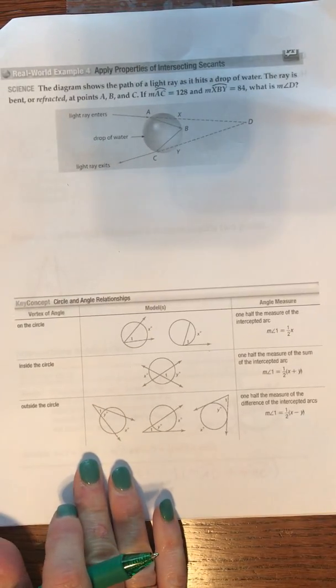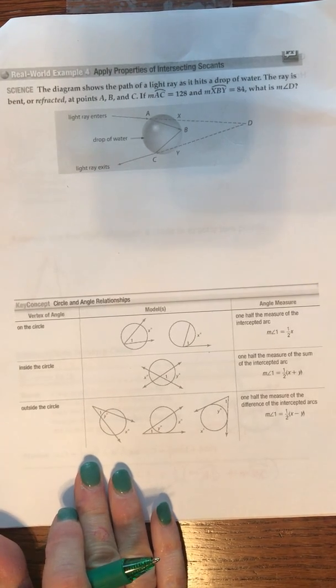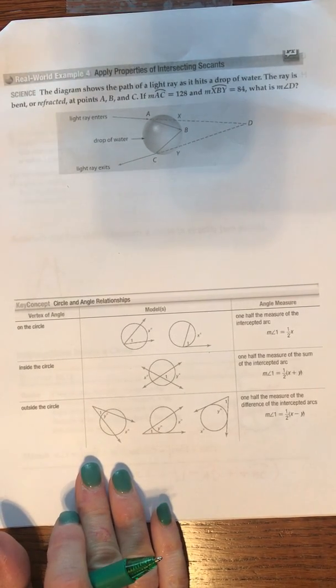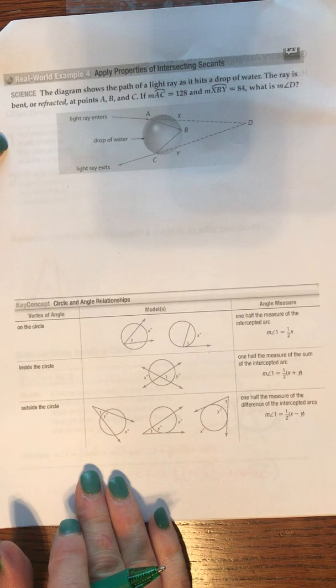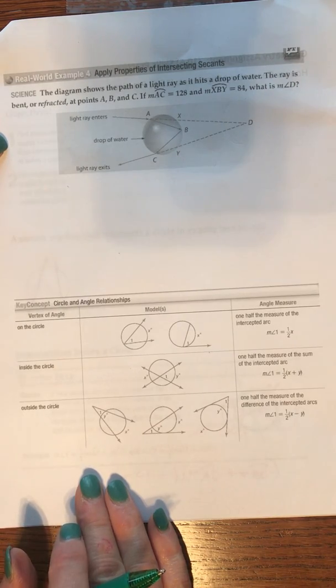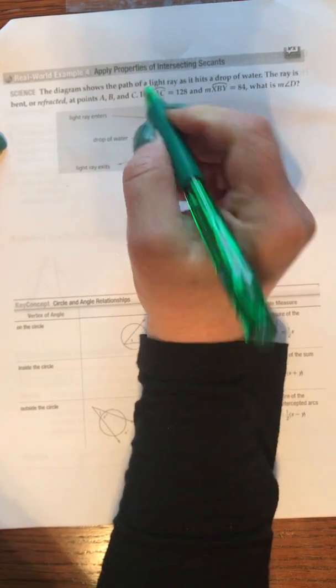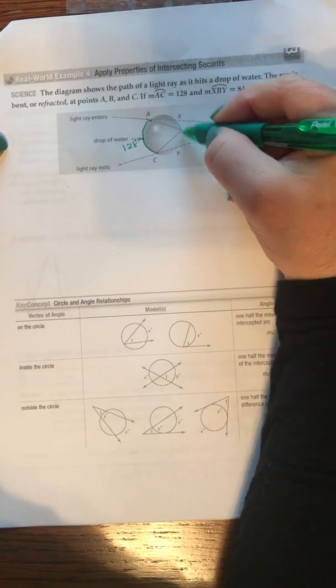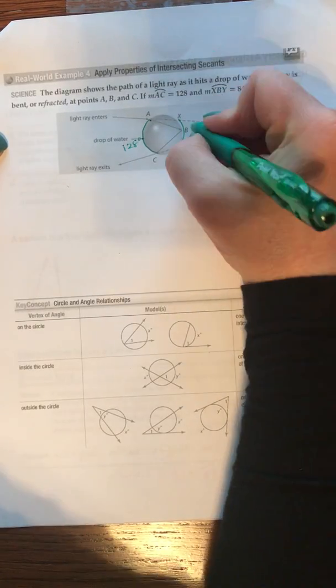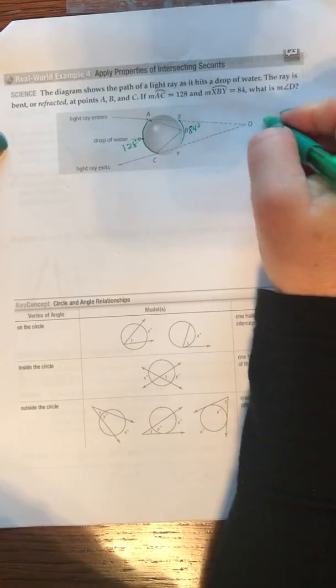Okay, actually one more little problem, but it is super easy. It's just a word problem example, and it says the diagram shows the path of a light ray as it hits a drop of water. The ray is bent or refracted at points A, B, and C. So it says that AC is 128 degrees. XBY is 84 degrees. We want to find D.